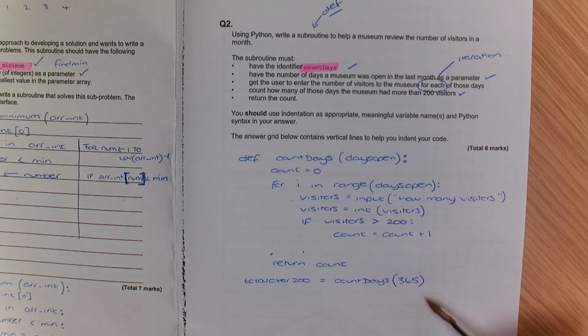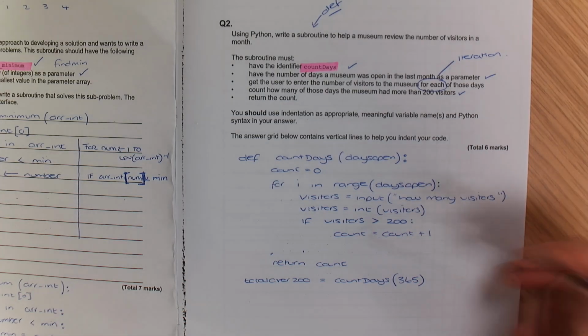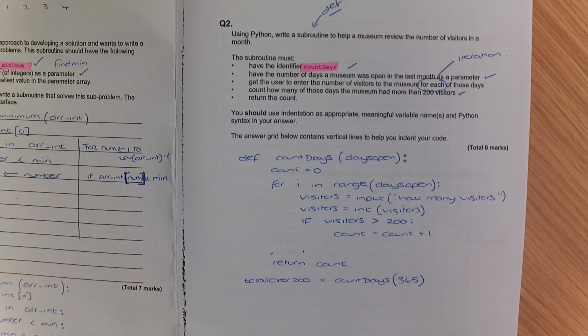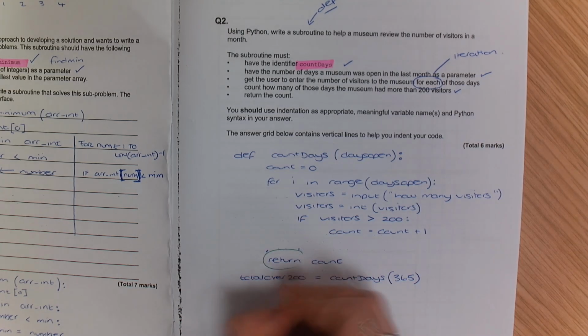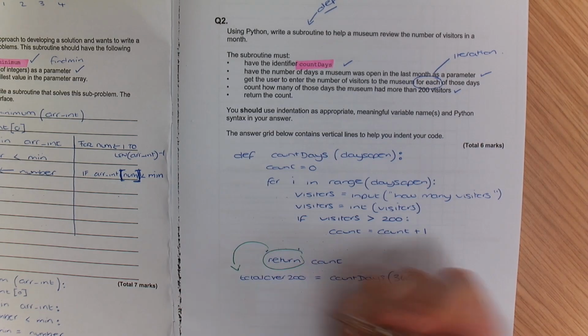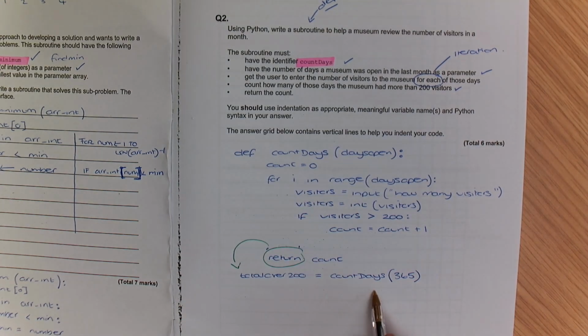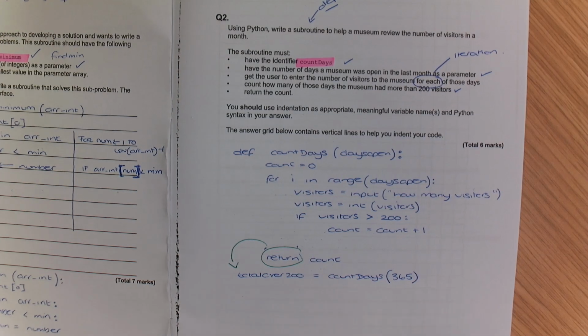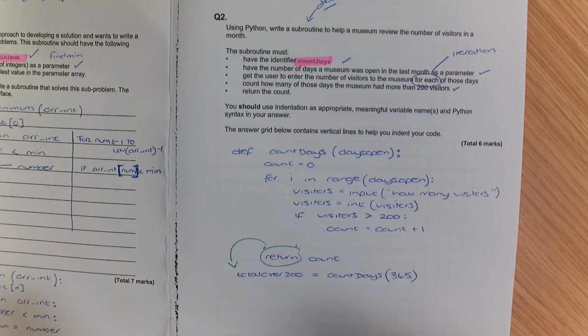So if I put 365 in, that would check every day of the year. They would have to keep entering how many visitors there were, and then it would tell me how many were over 200. And then when it's returned, that return means that it's now stored into that variable. Whenever I use the word return, it turns this whole function into a value. That's what you need to understand.